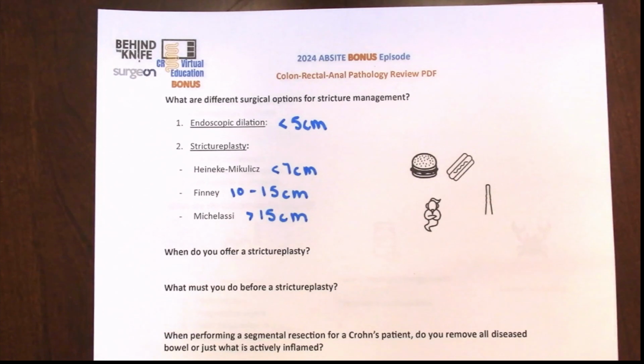And then for the Finney procedure, it's like a closed pin with the strictured bowel that you suture in the middle to make a joint channel. And then lastly, the Michelassi, you divide the Crohn's strictured bowel in half, then slice open the bowel wall along the strictures and suture the ends together in the bowel wall sides.